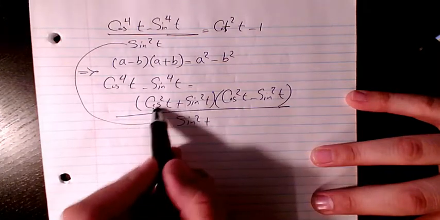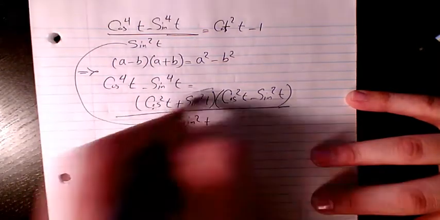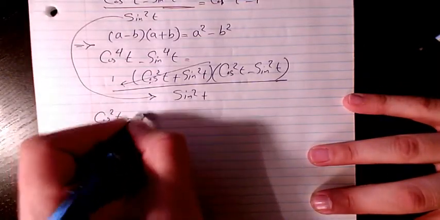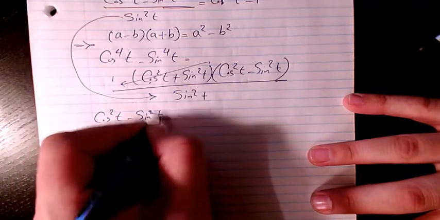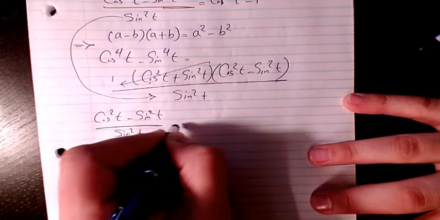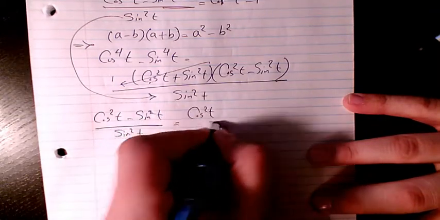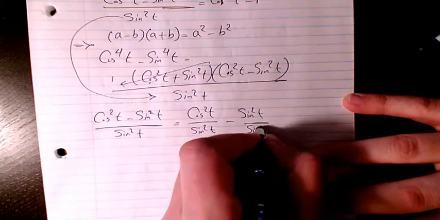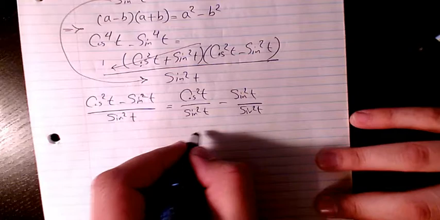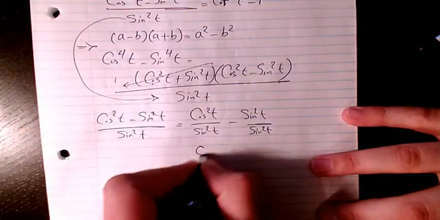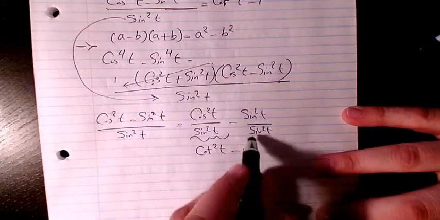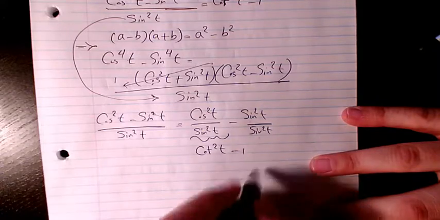So as you see here, cosine squared plus sine squared is always equal to 1, so I can cancel it out. So I have (cosine squared t minus sine squared t) divided by sine squared t. If I separate them, this one is going to be cotangent squared, and here is going to be just 1, because sine squared t divided by sine squared t is 1. So as you see here, that's how it's proven.